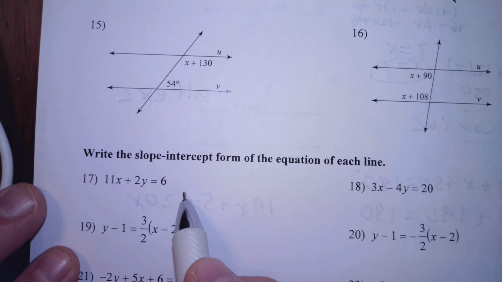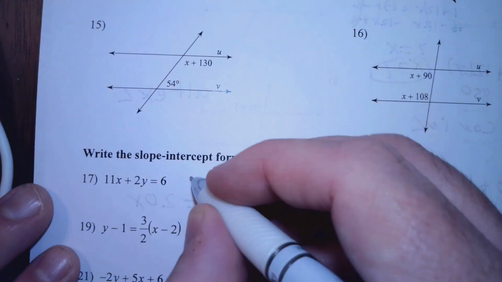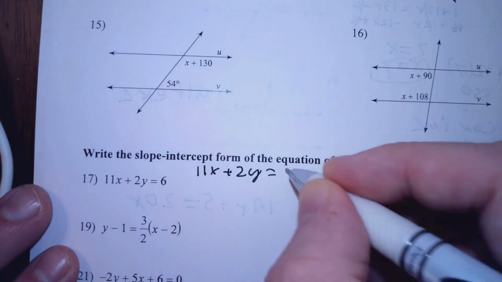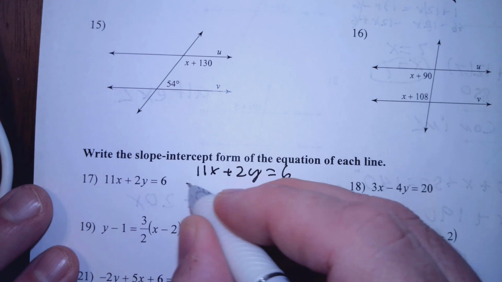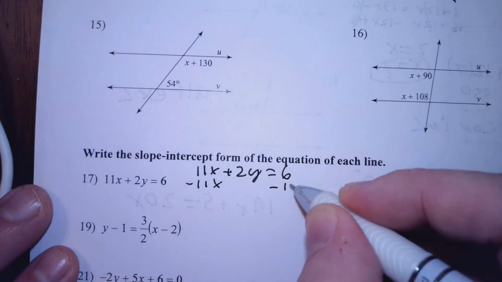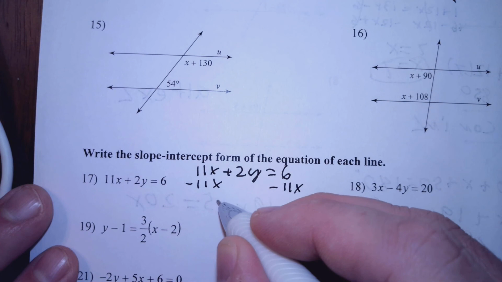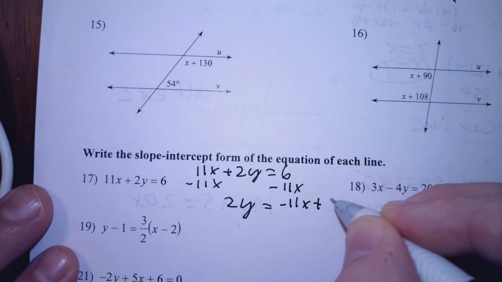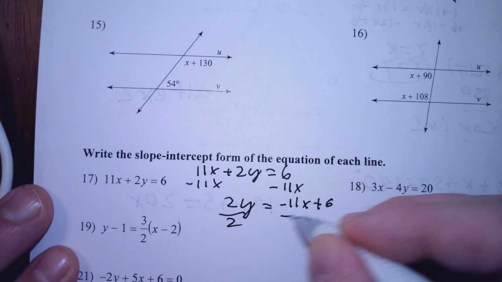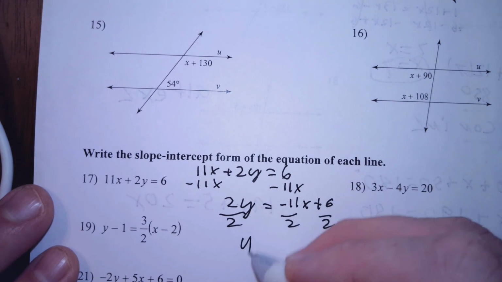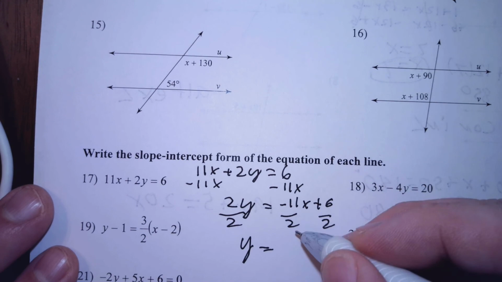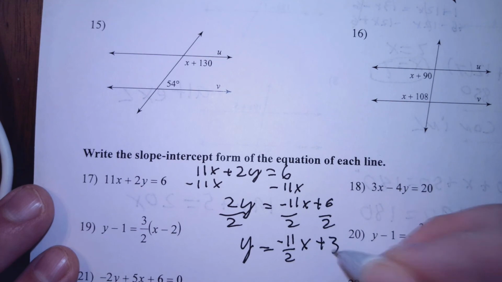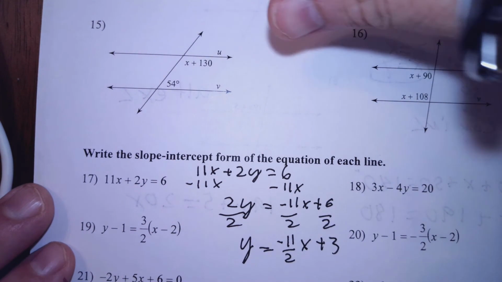So if it's like this, all you got to do is take away 11x, take away 11x. We're going to get 2y equals negative 11x plus 6. Divide by 2, divide by 2, divide by 2. Y equals negative 11 halves x plus 3. Okay, that's all you got to do on that. Let's go to 20.